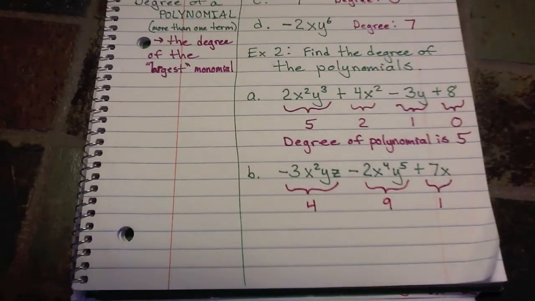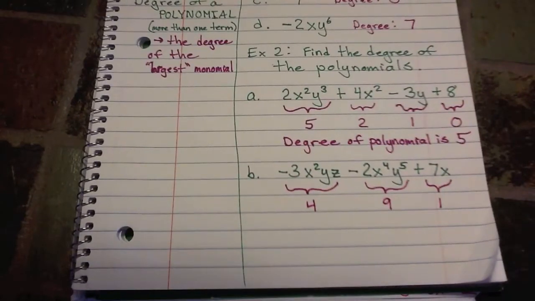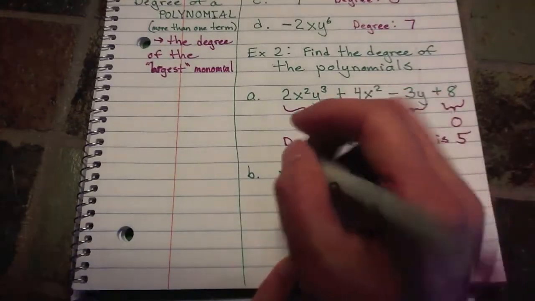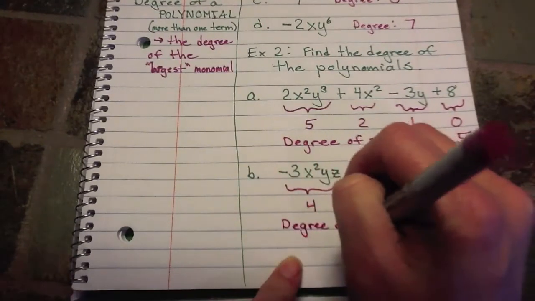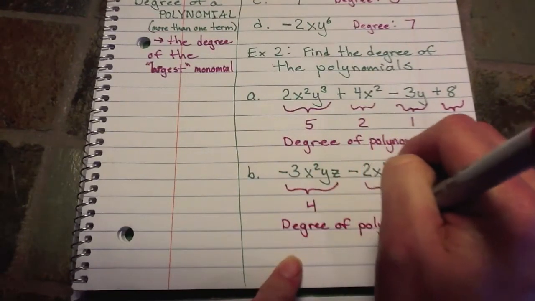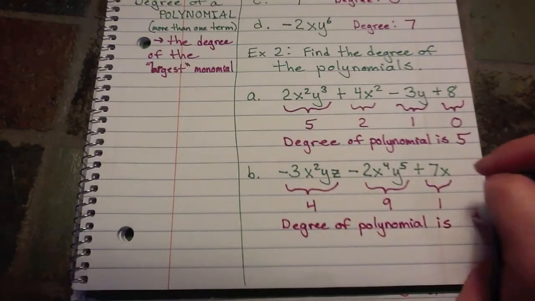If you were to write this in standard form, that term would need to come first. And the degree of your polynomial is the one that's the largest, which is 9.